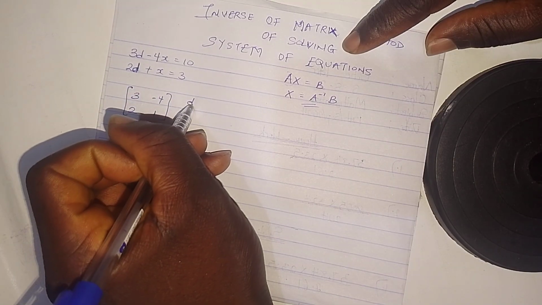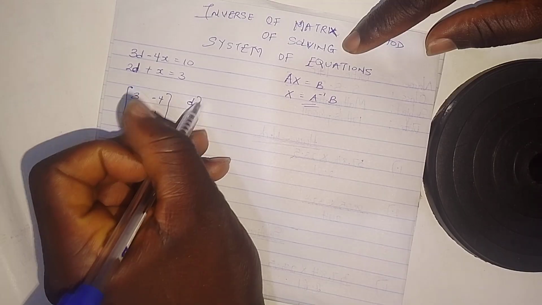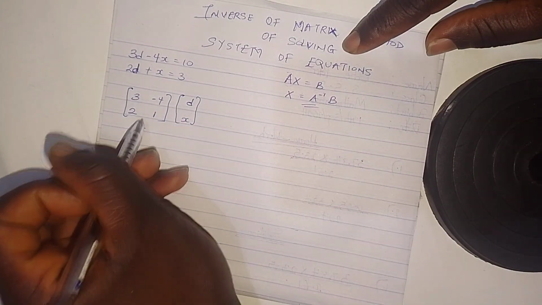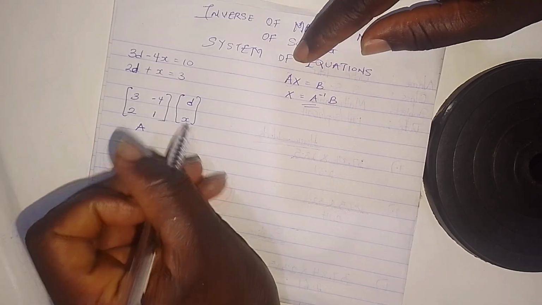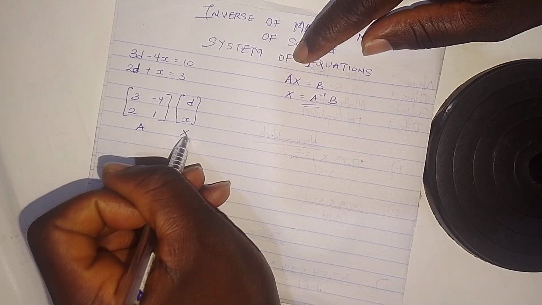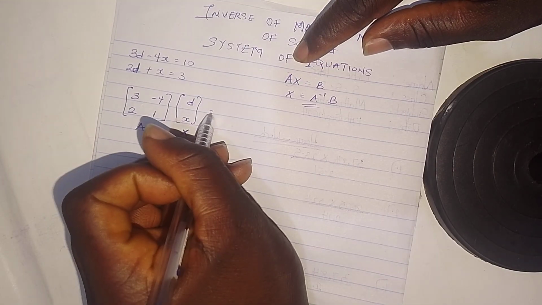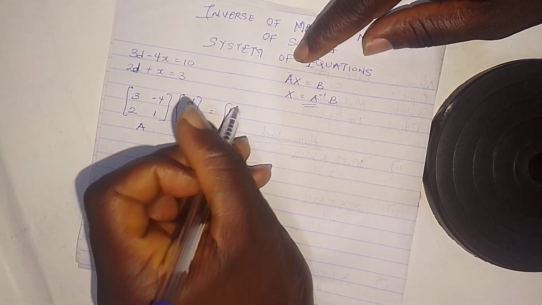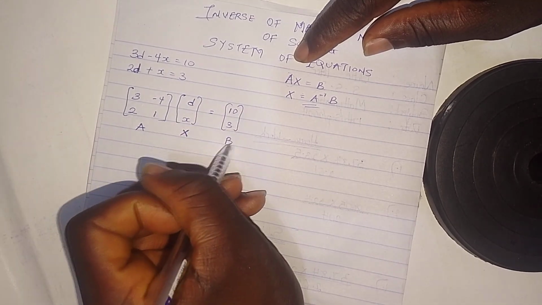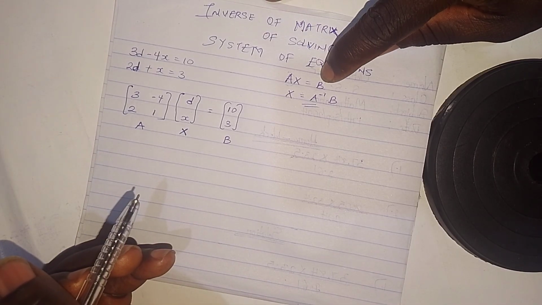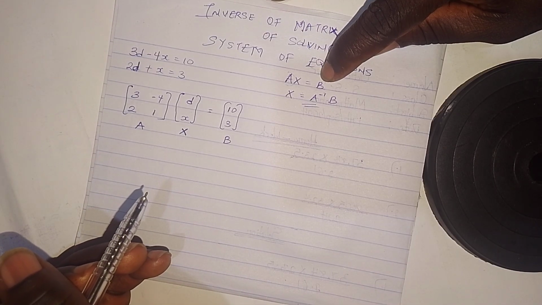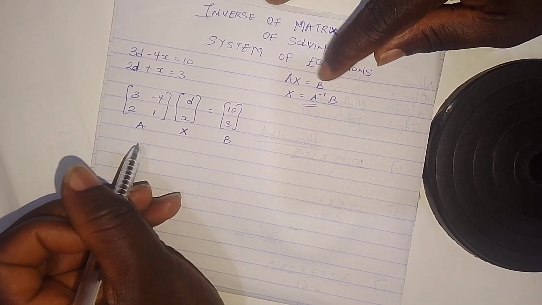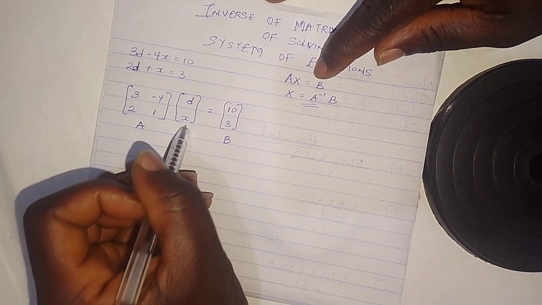So dx, you have it this way. This is the matrix A, and this is representing the x. Then we have equal to 10 and 3. 10 and 3 are the b's.